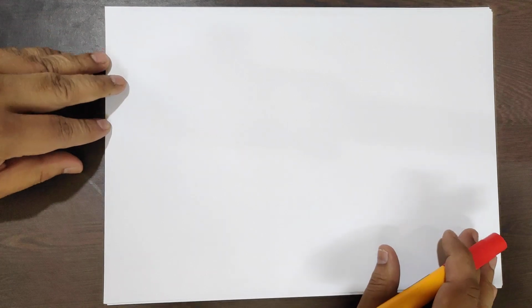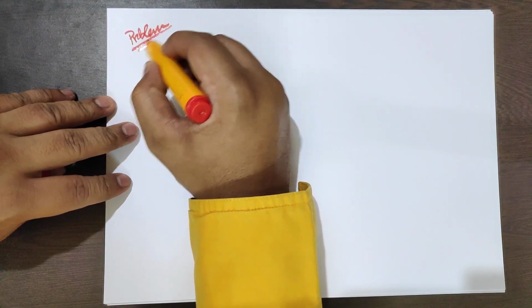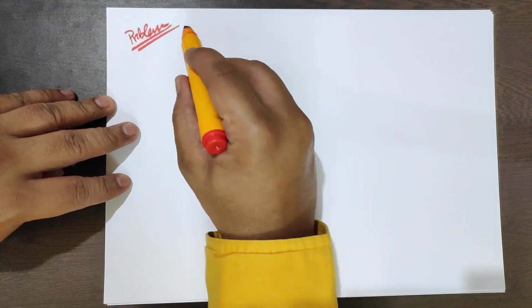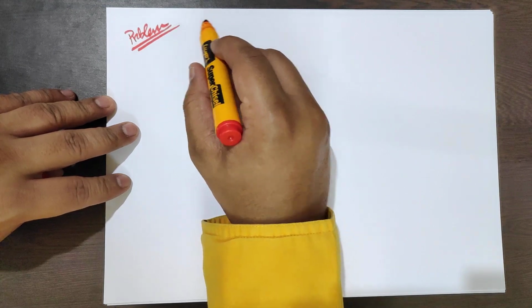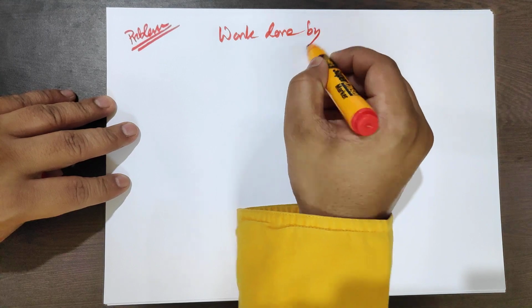Okay. Another application of a dot product is calculating work done. You have already known about position vectors, so we'll use that also in this problem. Basically you know the work done by a force.